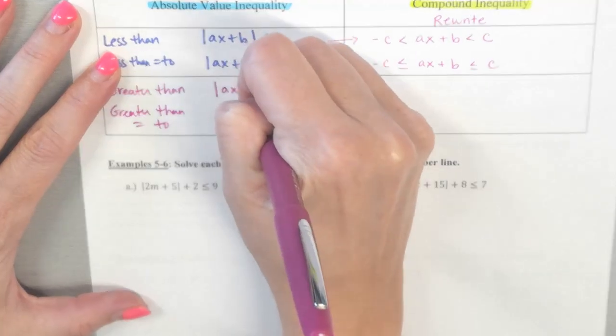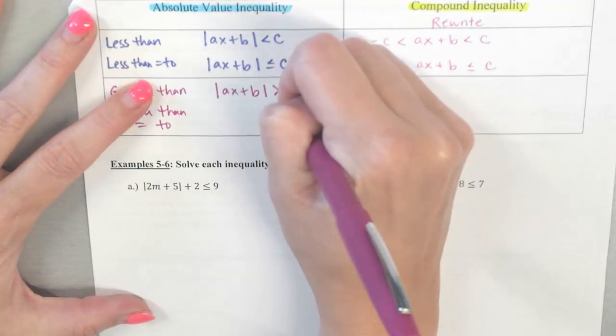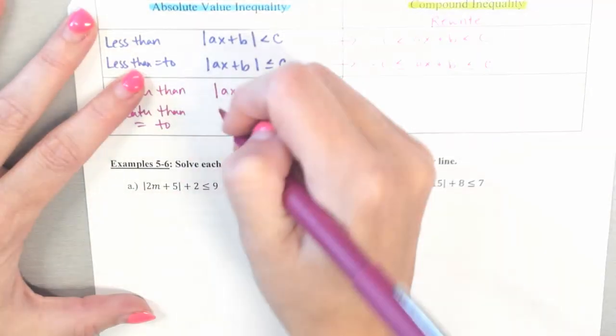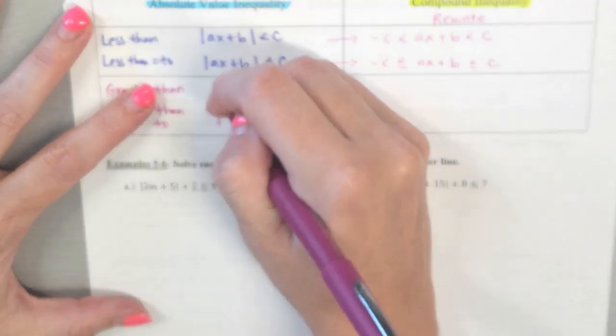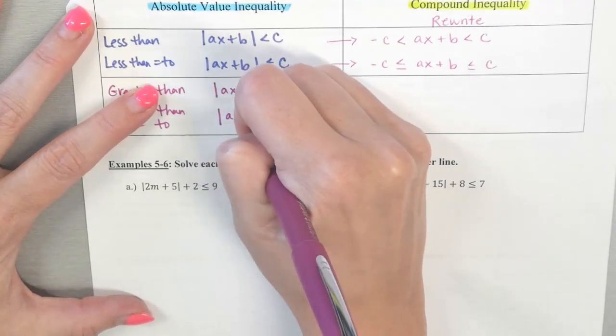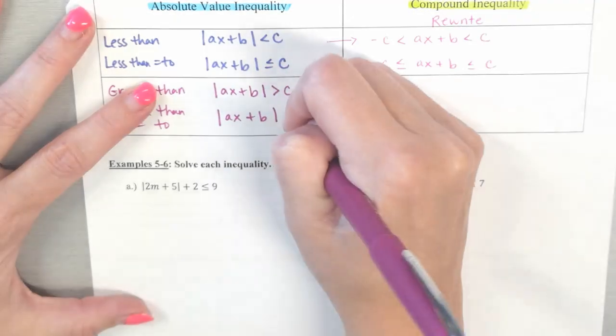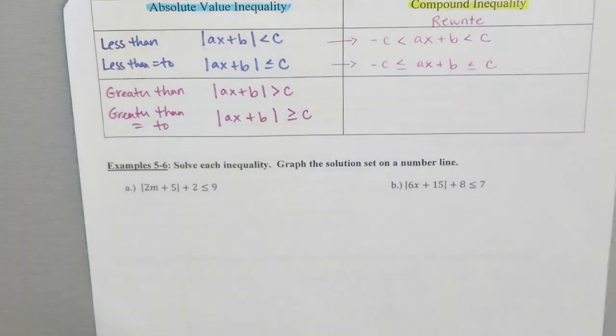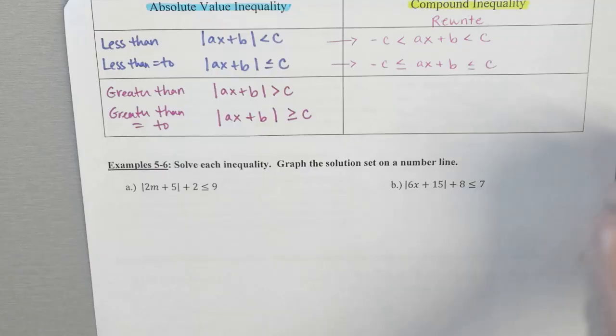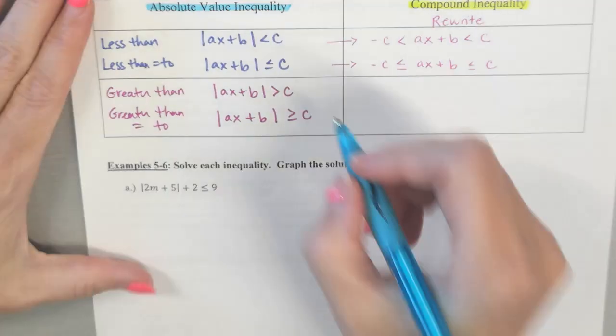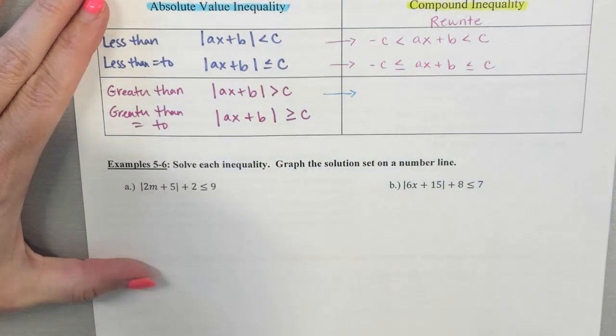So you can start with a quantity that is greater than a constant value, or it really can also be an expression. And then ax plus b can also be greater than or equal to c. And this is going to be what you connect with the OR.